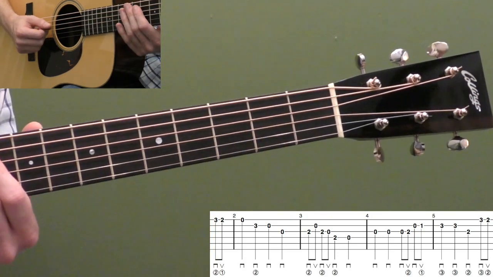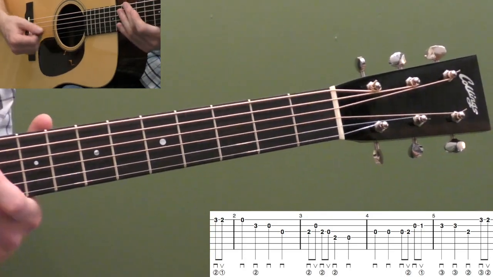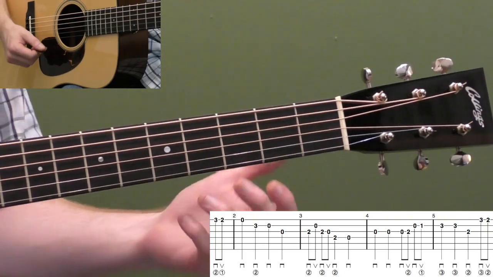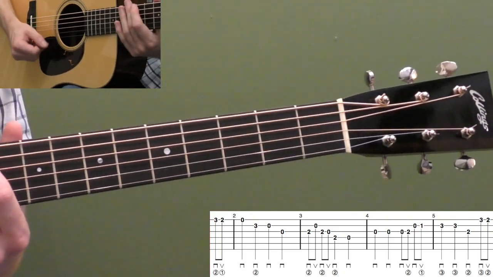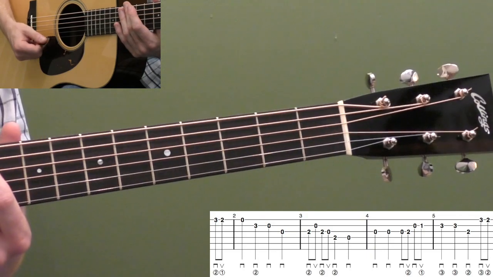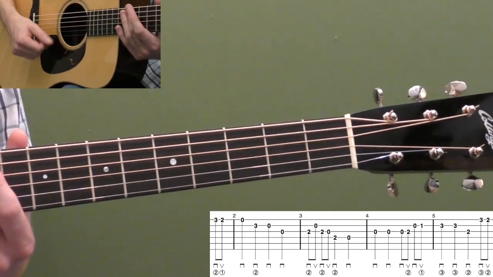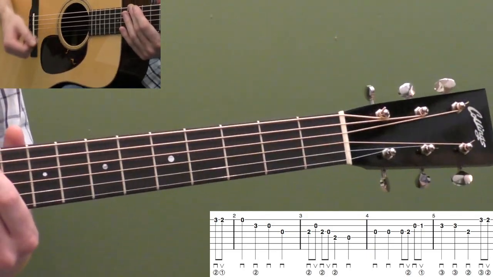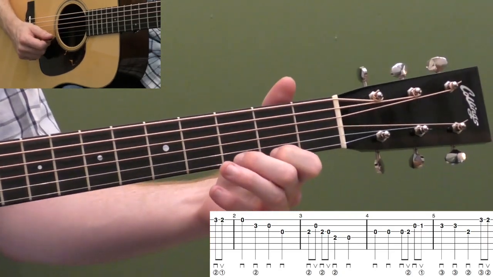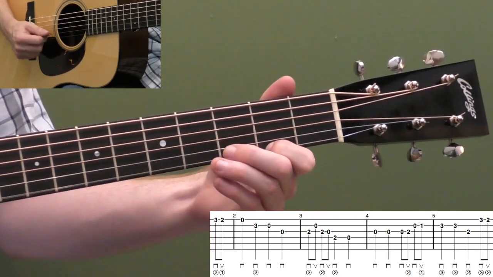1, 2, 3, 4. Using that pick direction is also going to help you play the correct timing. It's hard to rush when you're doing all downstrokes because you're going to be limited to how fast you can do that. Whereas if you do it with a combination of down and ups, it's easier to rush through those quarter notes. So that's really important again.